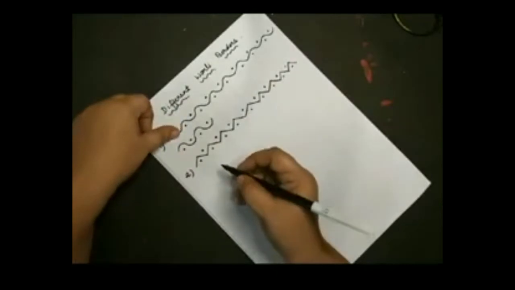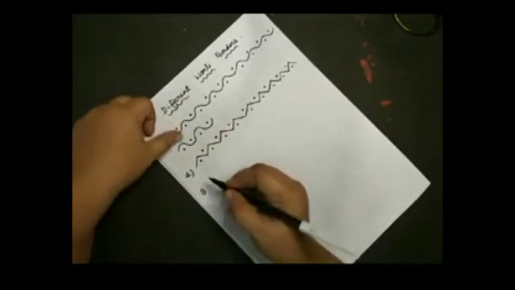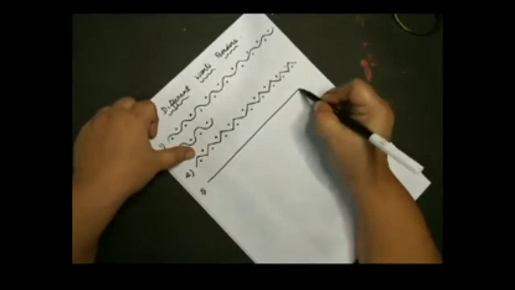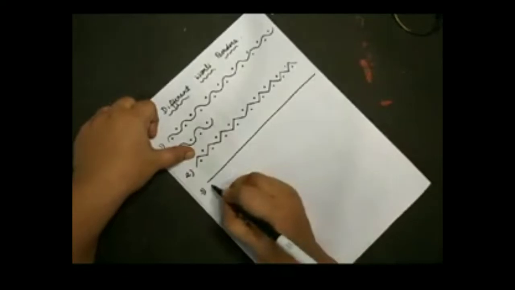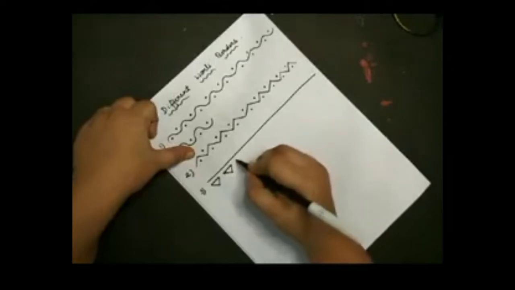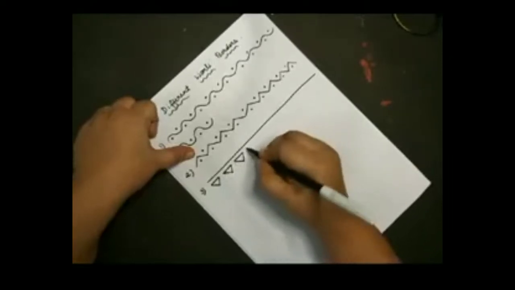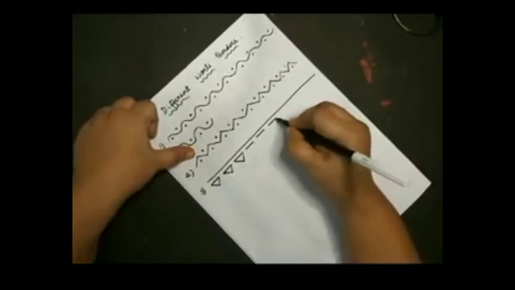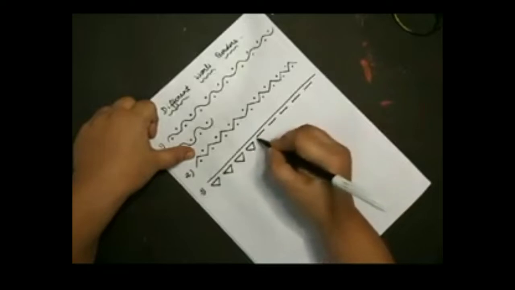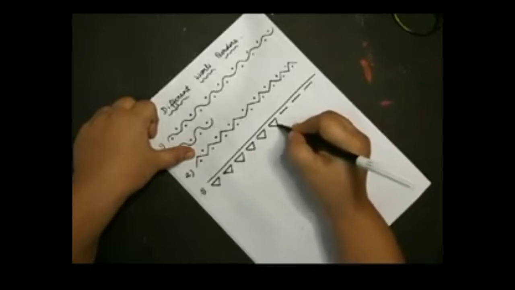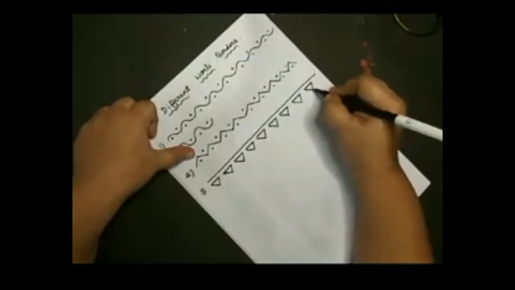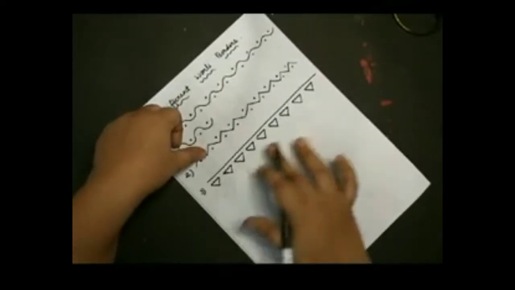Now we will go with the third type of border. We will draw one line like this; you may use a scale if you want to. Then we draw triangles below, like this. We may also first give broken lines, then form the triangles. Now we are done with this pattern.